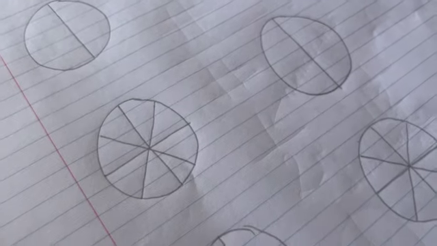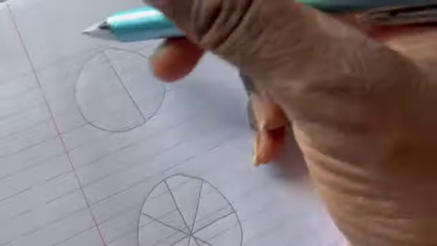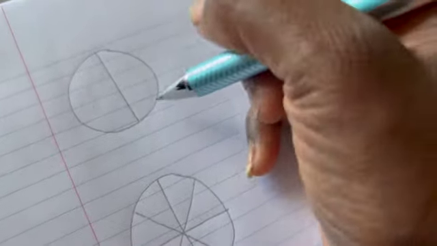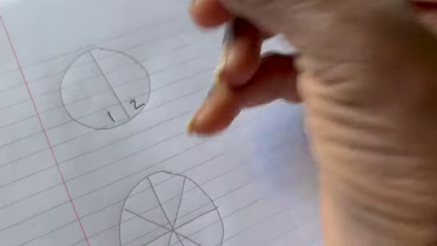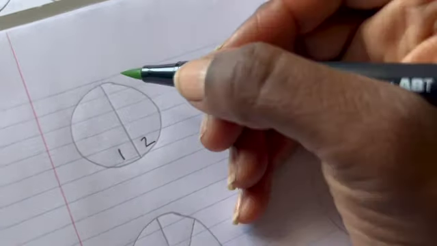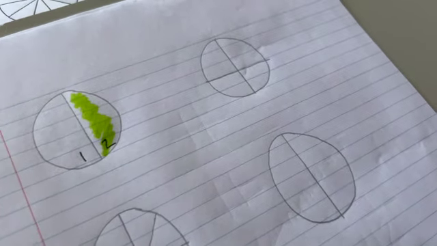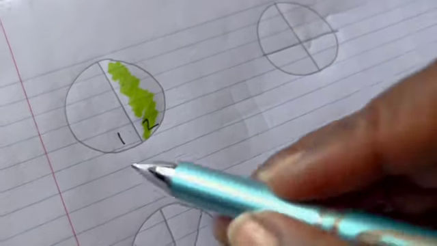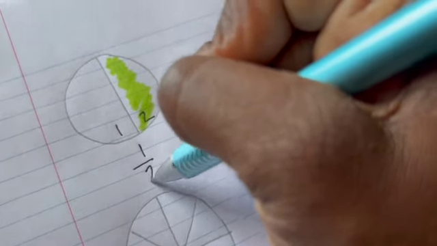I have a couple of pie pieces that I have cut out or drawn out. To explain this well, this is 1, but because we've divided it and we're talking about fractions, here's 1 and then 2. If we were to shade in a part of this whole, that would leave us with 1/2 not being shaded and the other half being shaded. So that is considered 1/2.